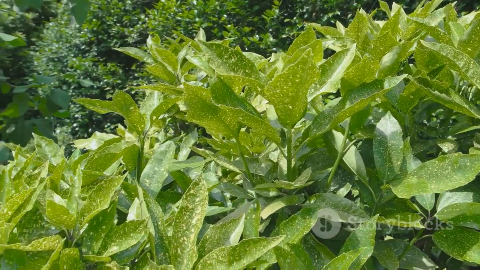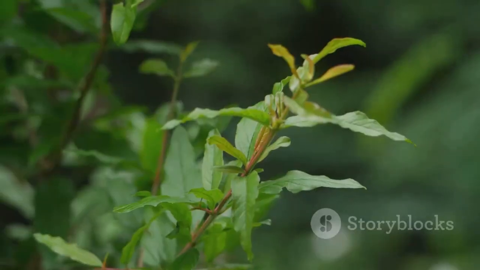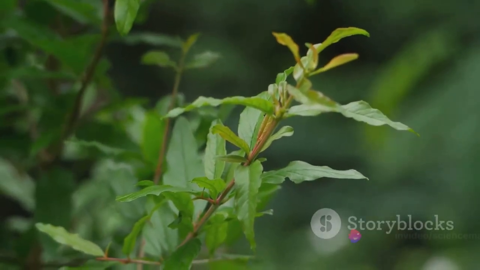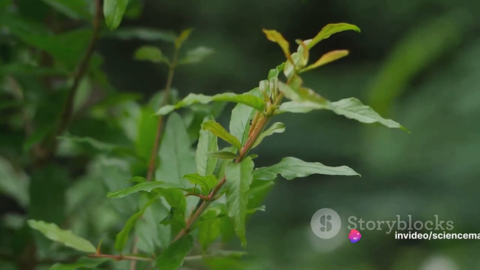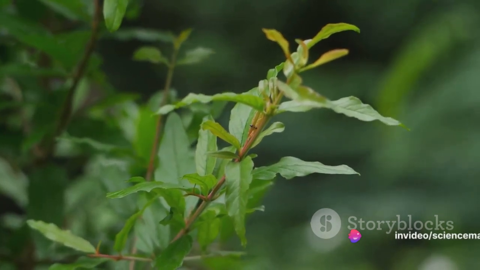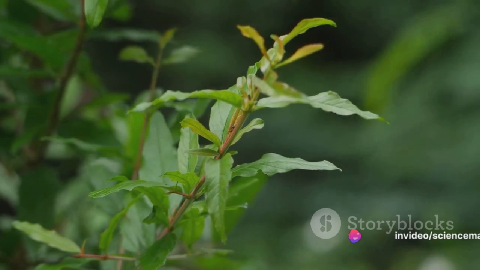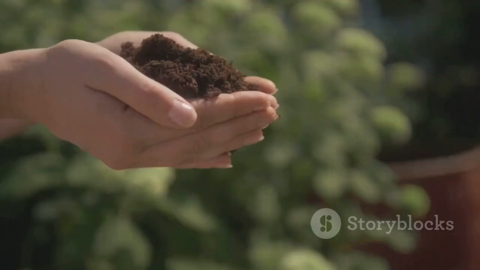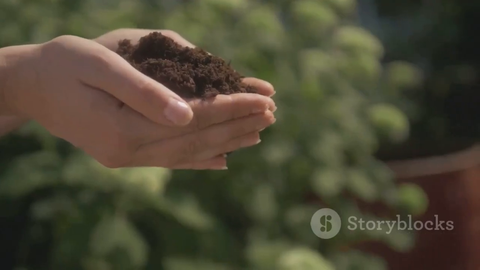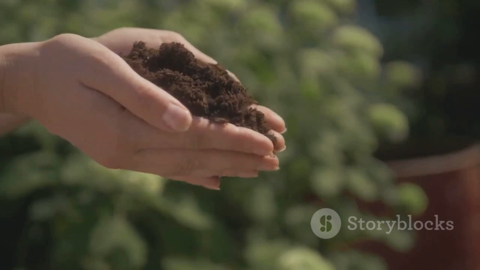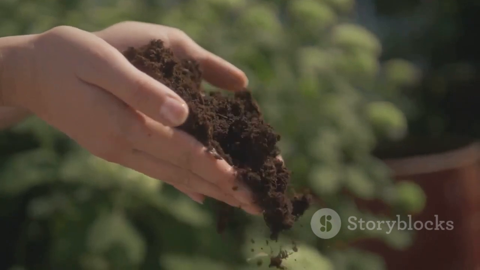Without these nutrients, plants can suffer from deficiencies like chlorosis caused by iron deficiency or stunted growth due to lack of nitrogen. So, plants need their daily dose of minerals too, just like us. And remember, their sweating is not a sign of hard work, but a vital process to keep them alive and growing.